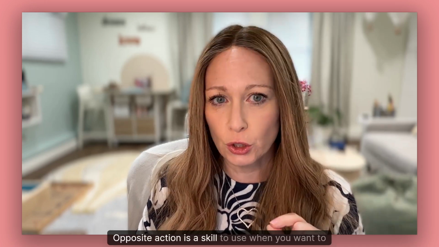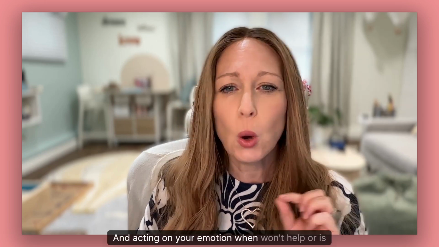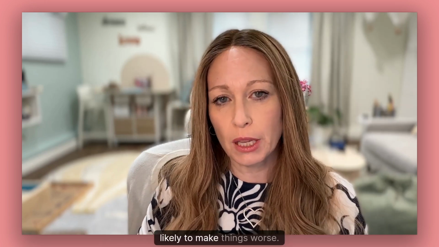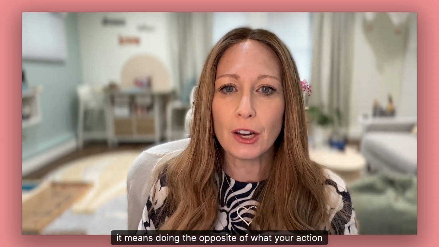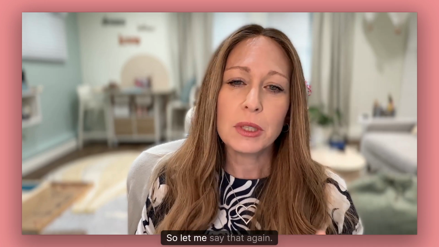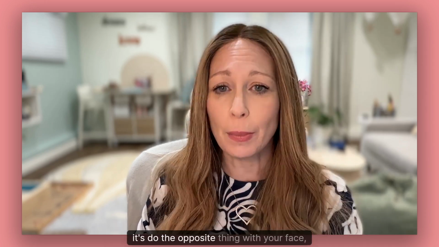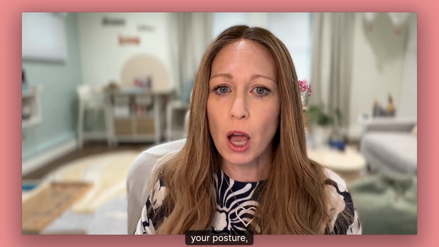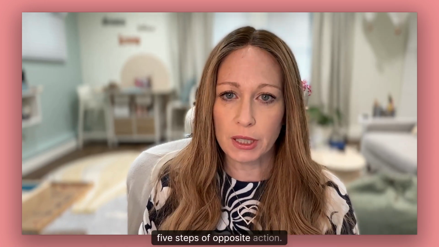Opposite action is a skill to use when you want to change your emotional experience, and acting on your emotion won't help or is likely to make things worse. Basically, it means doing the opposite of what your action urge tells you to do, on purpose and all the way. So let me say that again. It's not just don't do the thing, it's do the opposite thing with your face, your posture, your voice, and your body. So let's run through the five steps of opposite action.